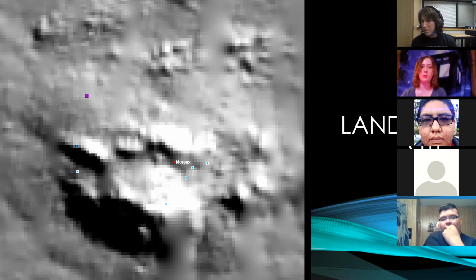One of the main reasons that we chose it is looking at that image there. If you see all the tiny little bright blue dots, those are possible glacial sites. And then the dark purple dot in the top left is a possibility for presence of hydrogen minerals. So basically, there's a high possibility that there's ice here.